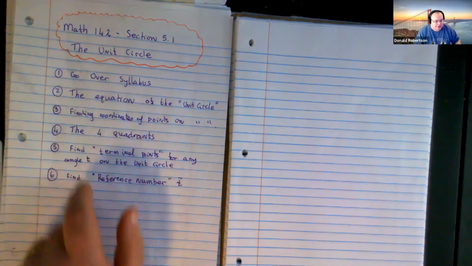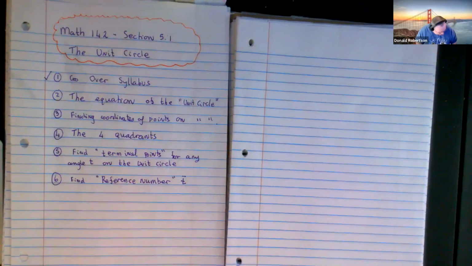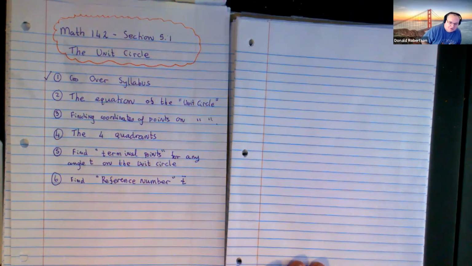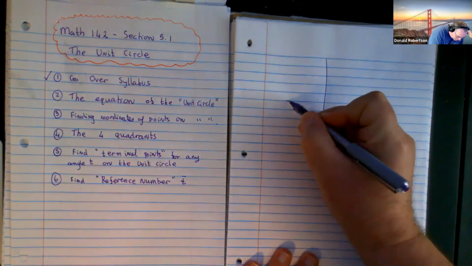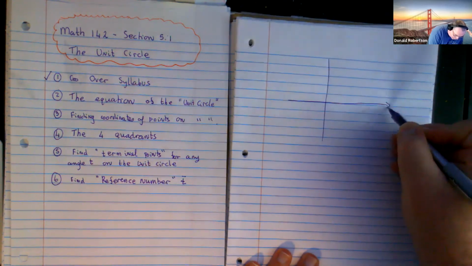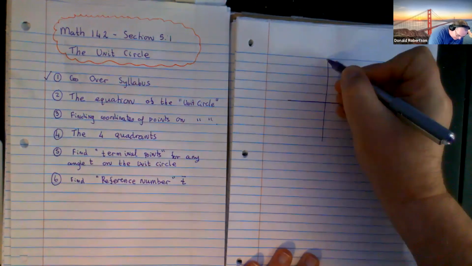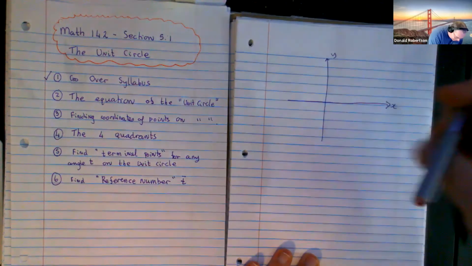And this is our little list of what we're going to be doing over the next few days. So check that one off. Well, let's look at the equation of what's called the unit circle. I apologize for the fact I cannot draw well. It's not one of my best things.